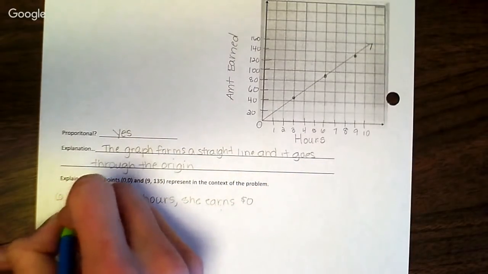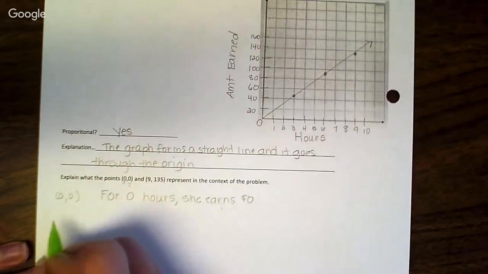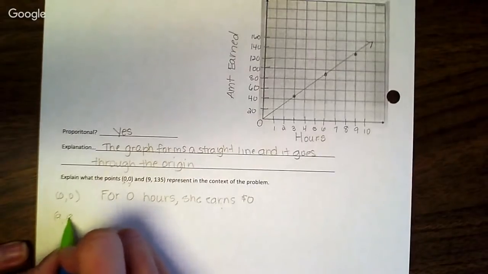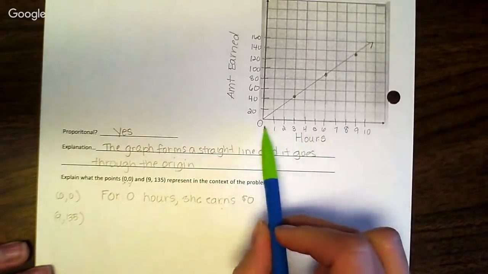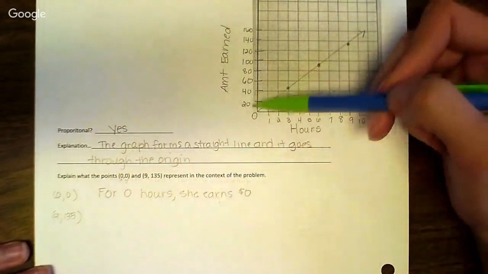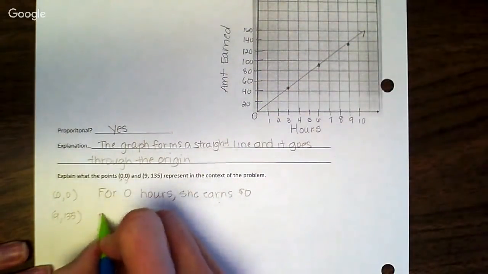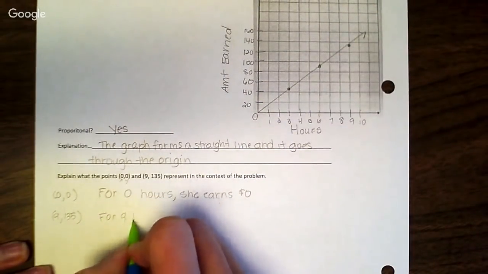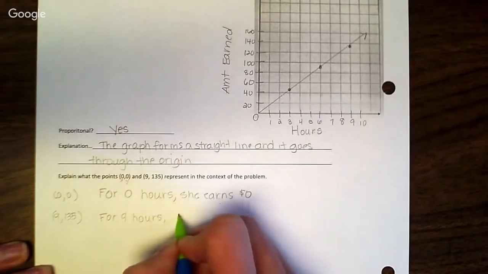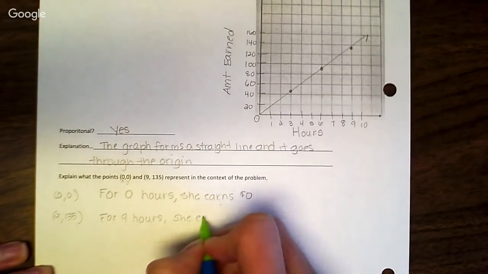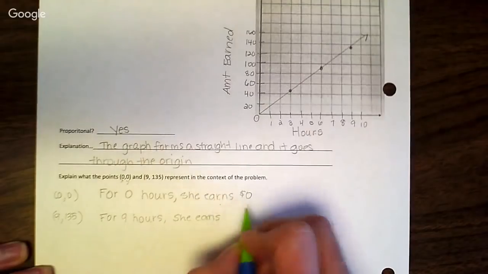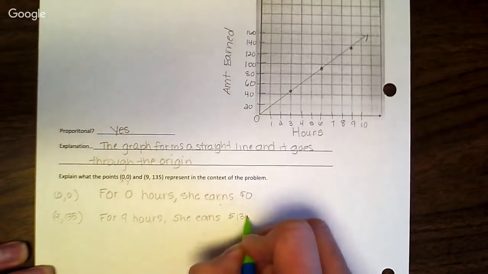That's 0, 0 that I'm talking about. Now the point 9, 135, use the axes again. That's talking about 9 hours and $135 earned. So for 9 hours, she earns $135.